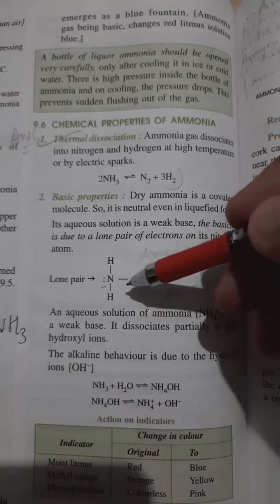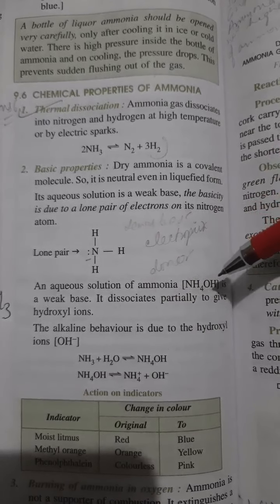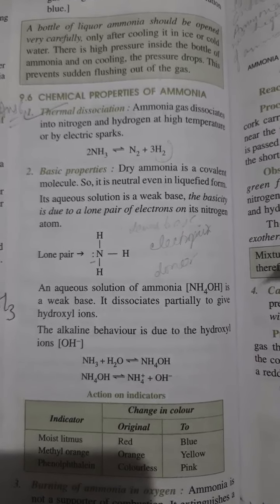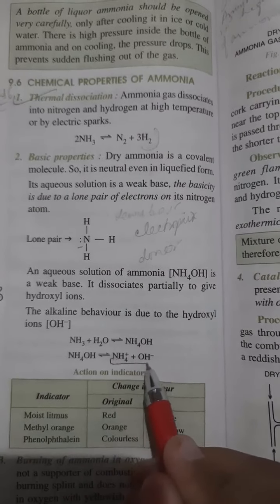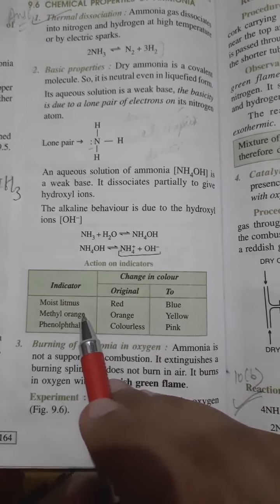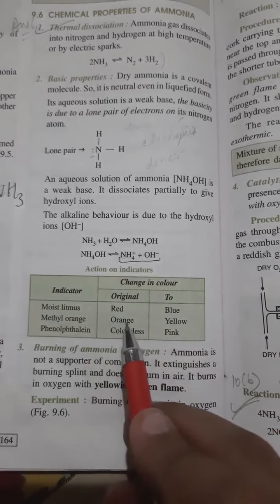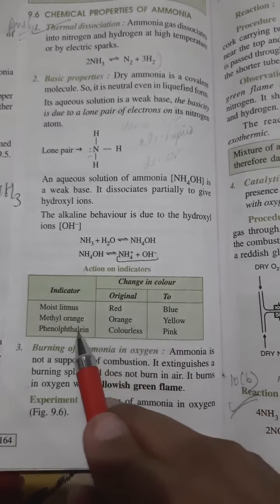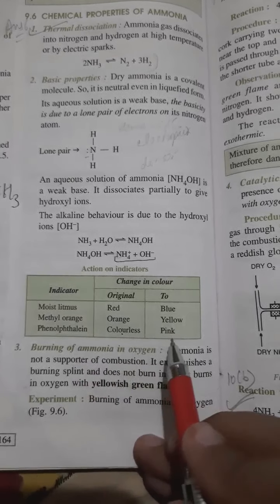If we add water to ammonia gas, meaning when we make ammonia gas soluble in water, then this is called NH4OH, which is considered a weak base also. It dissociates into NH4 positive and OH negative as written here. So what is the action of this gas on different types of indicators? Red litmus will be converted into blue. Methyl orange, which is orange in color, will change to yellow. And phenolphthalein is colorless, changing to pink.